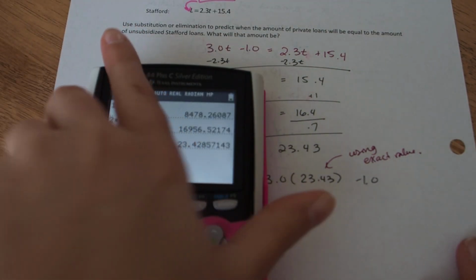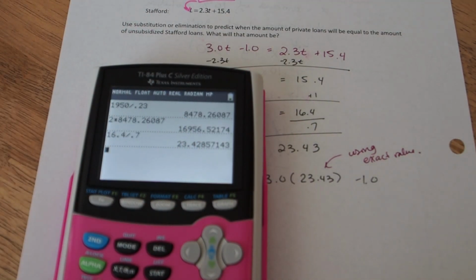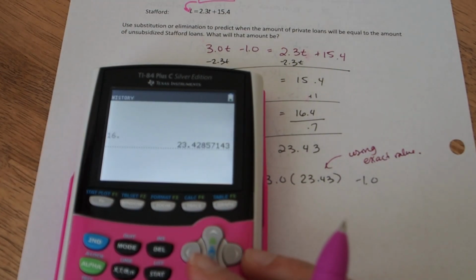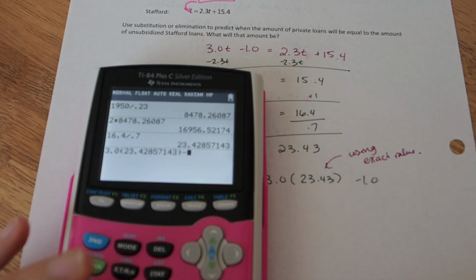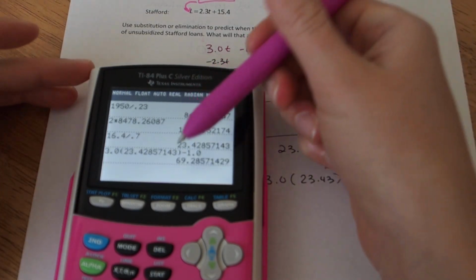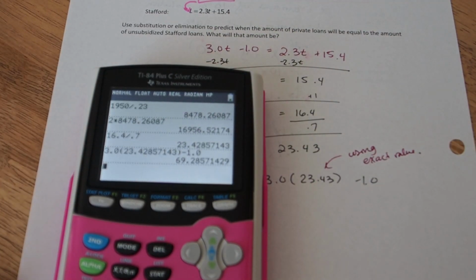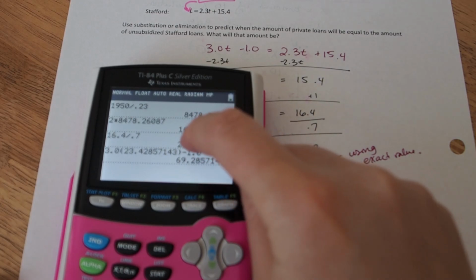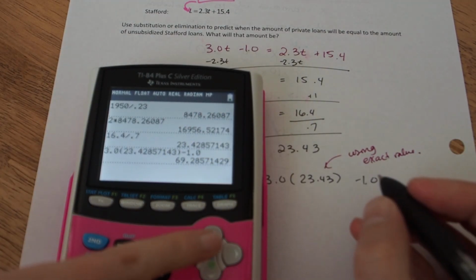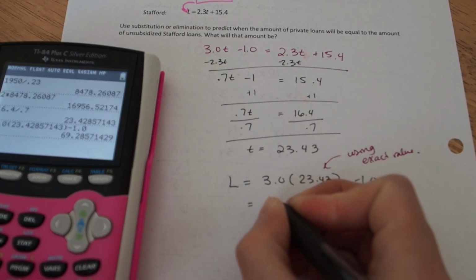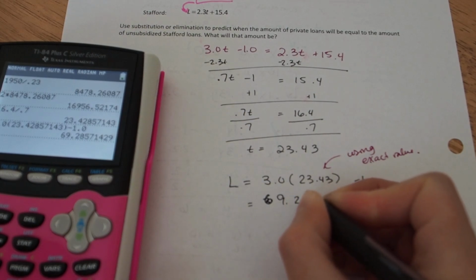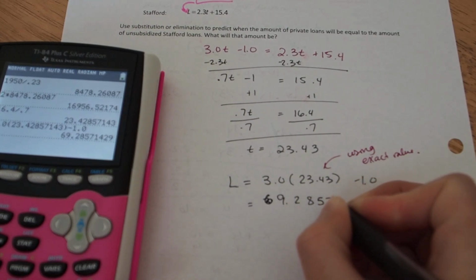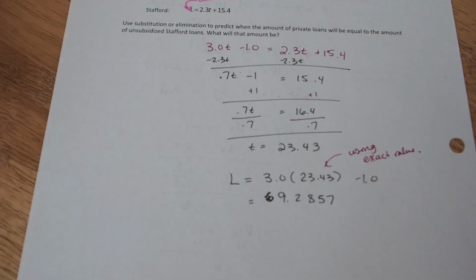Okay. So on my calculator, I can just do without clearing. So I can do 3.0 times, just hit up, hit enter on that to bring that whole number down, and then close parentheses, and you can do your minus 1.0. Okay. I want to use the whole number so that I don't incur rounding error by rounding that a little bit too soon. Okay. If you aren't able to do that, the answer is 69.2857.